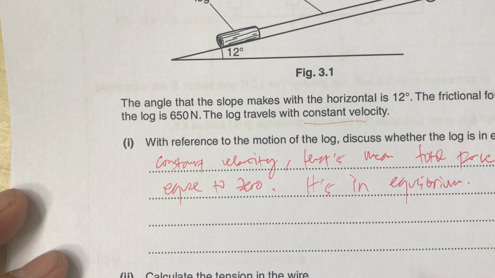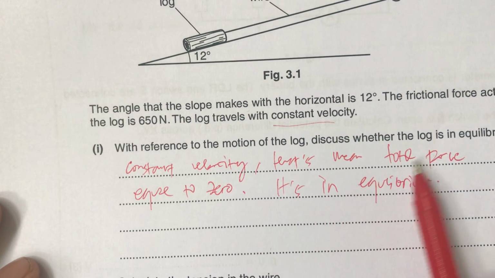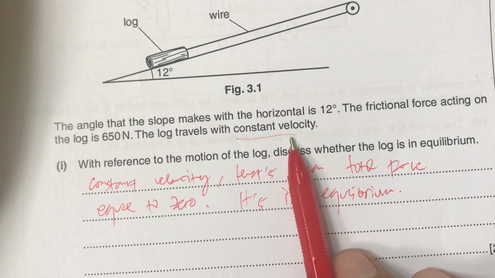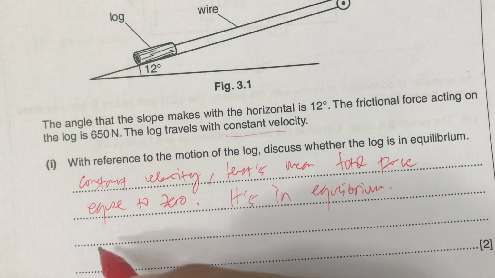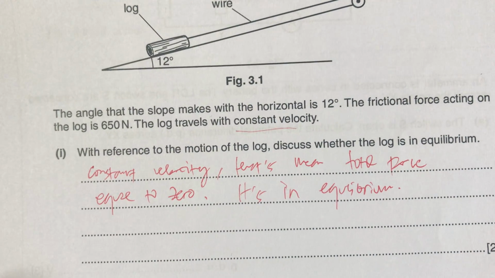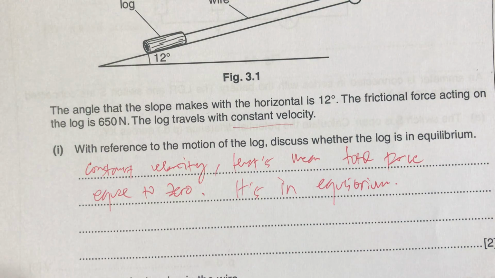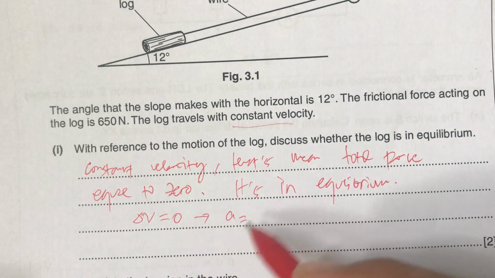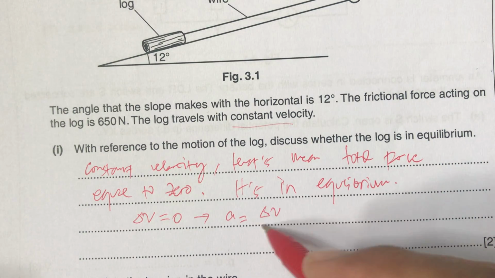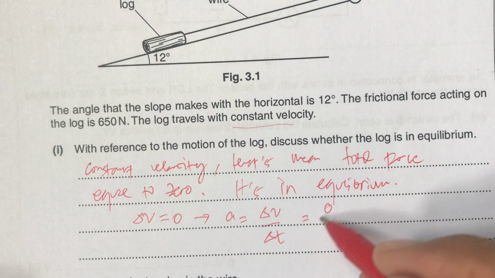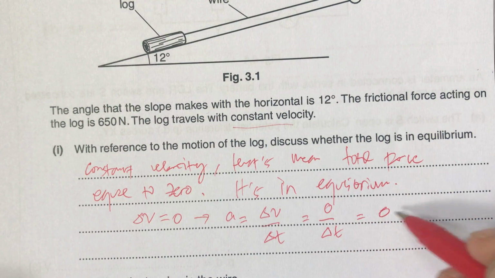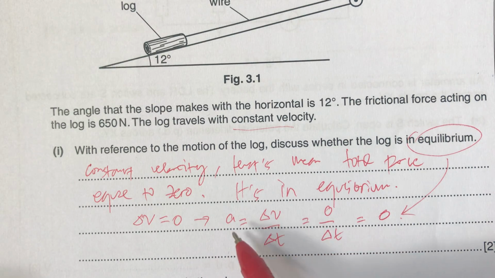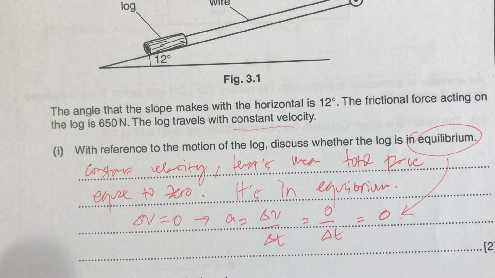If this object has constant velocity, there is no acceleration, because the difference in velocity is zero. If delta v equals zero, then, as we know, acceleration is delta v over delta t, and zero over delta t comes to zero. So equilibrium is when acceleration becomes zero.